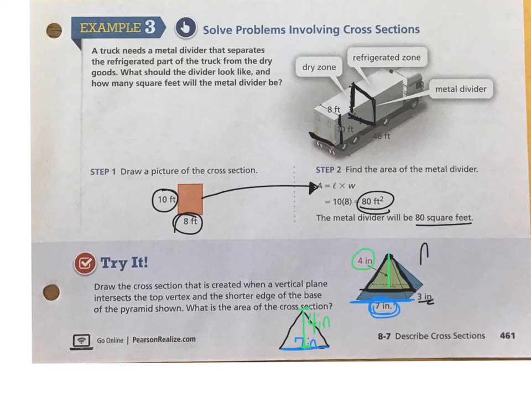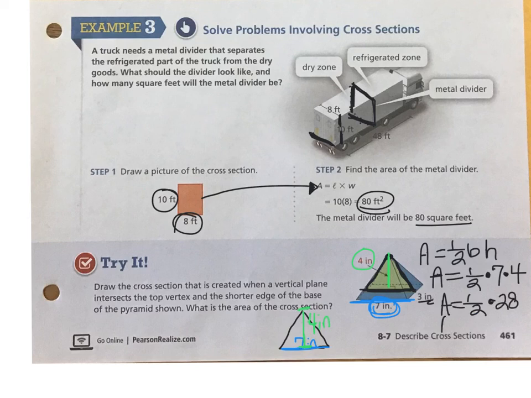Now to find the area of a triangle. Hopefully we haven't forgotten that. But remember, area is 1/2 times the base times the height of that triangle. So I'm going to take my 2 dimensions and multiply them, and then I need to take half of that. The base is 7 and the height is 4. So the area is 1/2 times 7 times 4, which is 28, which makes the area 14 inches squared.